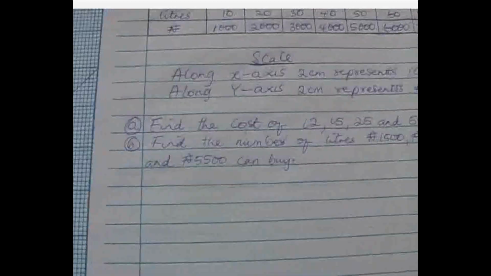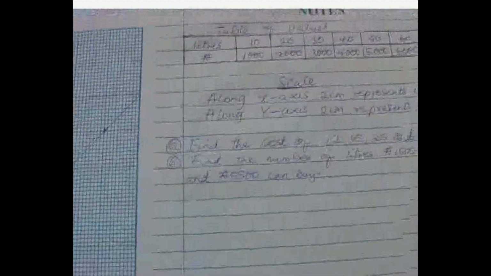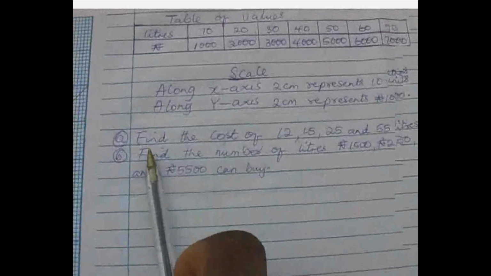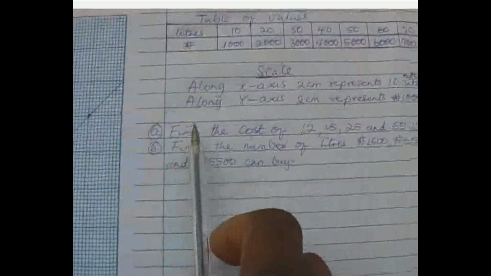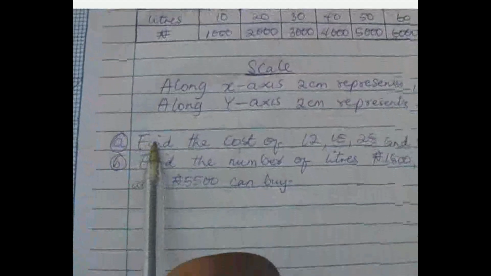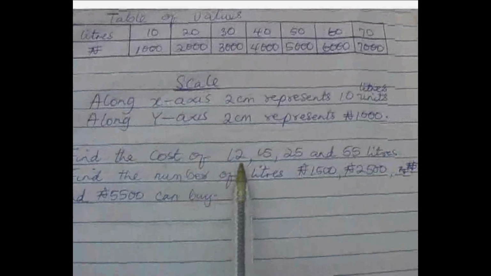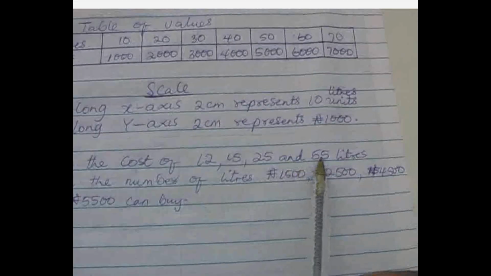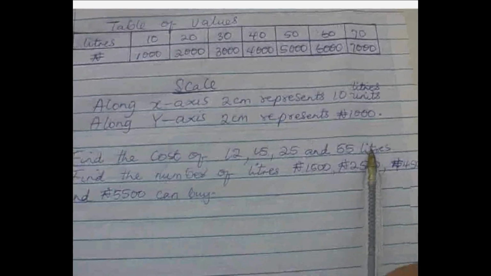You can see that I have brought the question from the whiteboard to the exercise book part of our graph paper. Question number A said, find the cost of 12 liters, 15 liters, 25 liters, and 55 liters. So we want to answer question number A now. And how are you going to answer it?